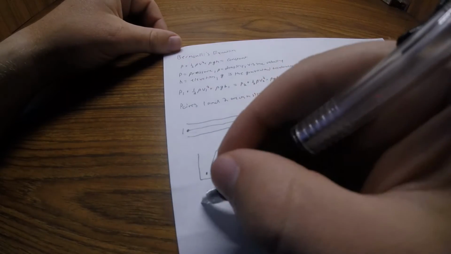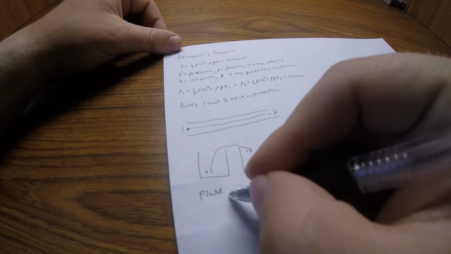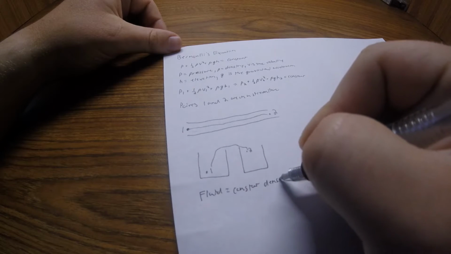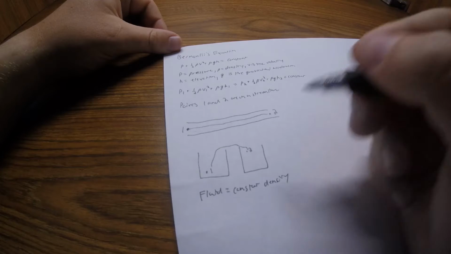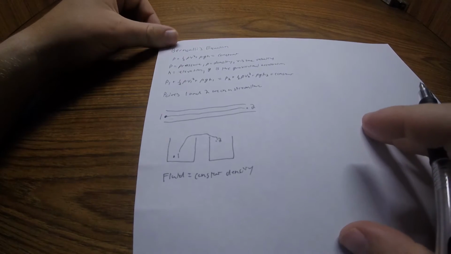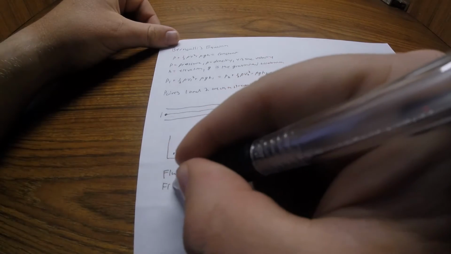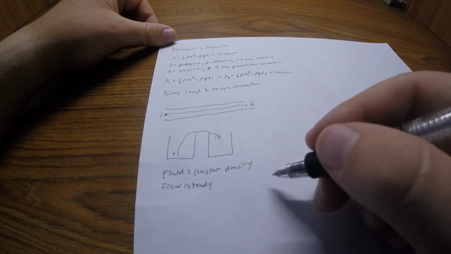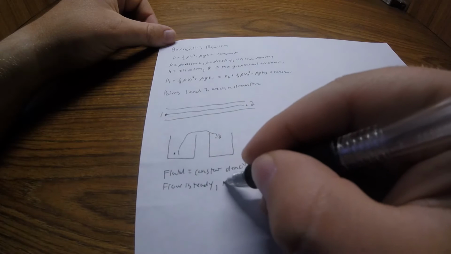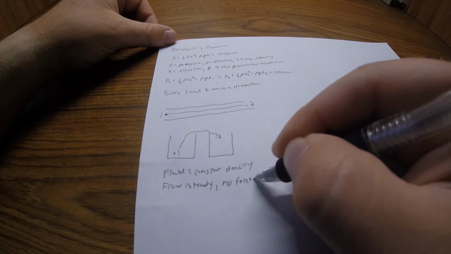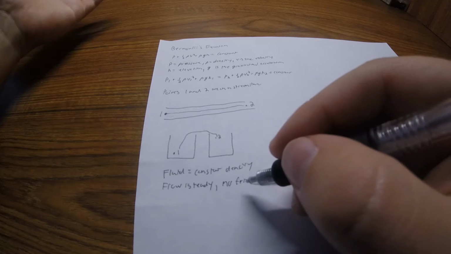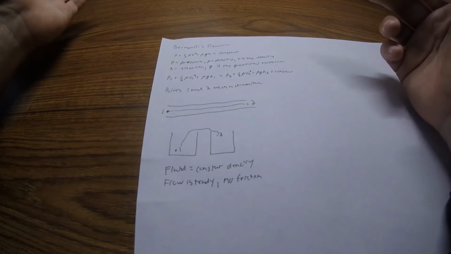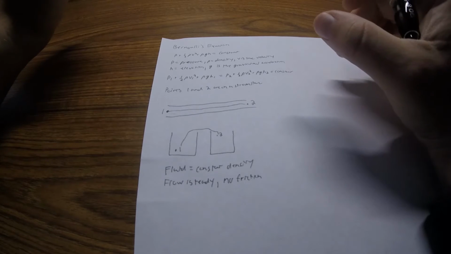The fluid has to be a constant density, so the density can't be changing, and the flow is steady. And the big one that we're negating here is no friction. That's another important thing that we are negating here. Those seem to be pretty heavy assumptions, but for a lot of applications, this is good to use.